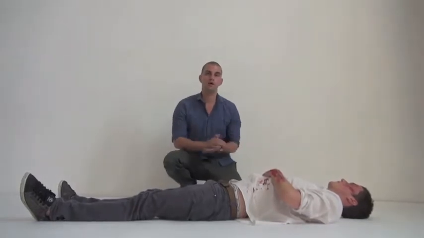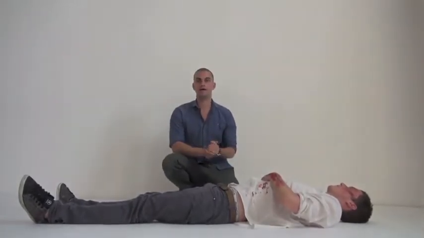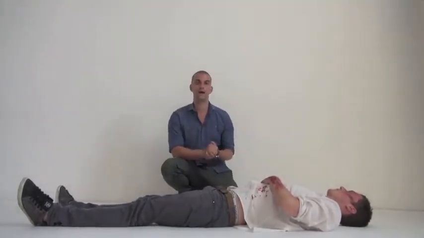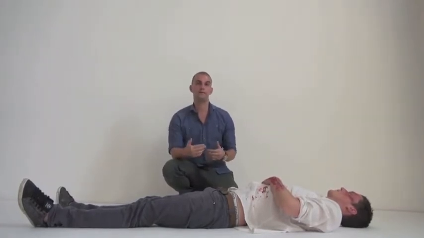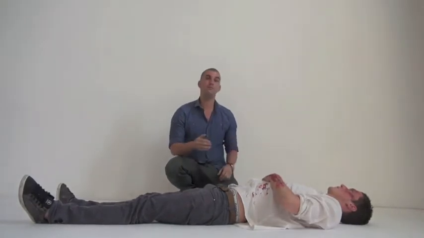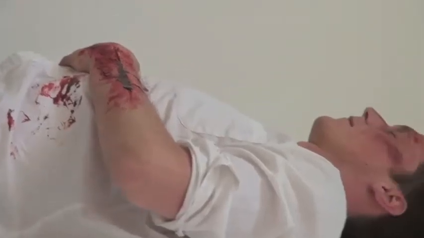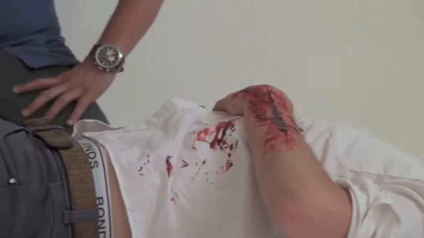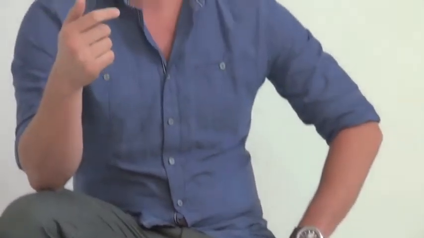But just like all treatment for anything first aid, we need to follow our 7-step action plan. Doctors, A, B, C, D. D, the danger in this scenario may be the blood itself. If you live in a part of the world that has high rates of HIV or hepatitis, you need to be especially careful.